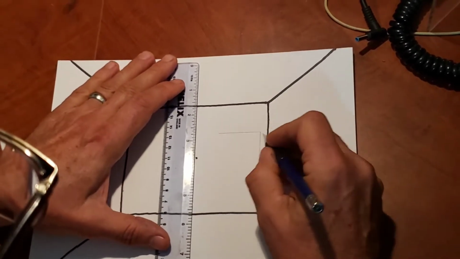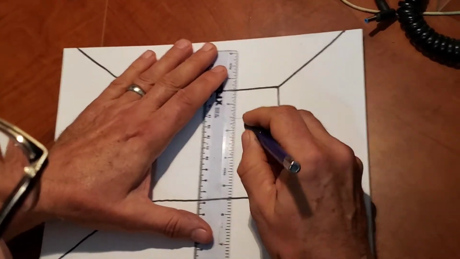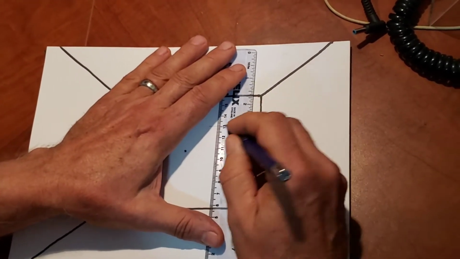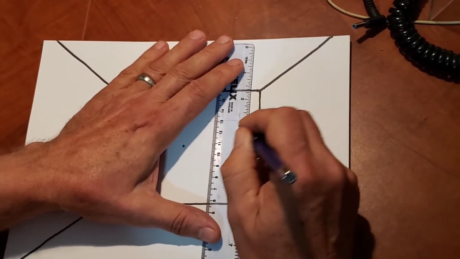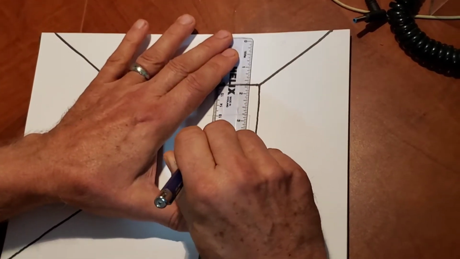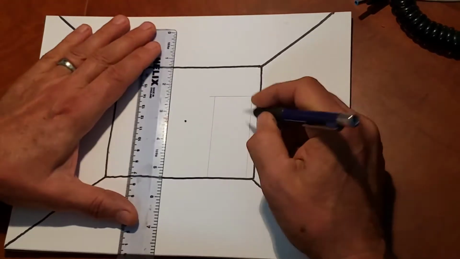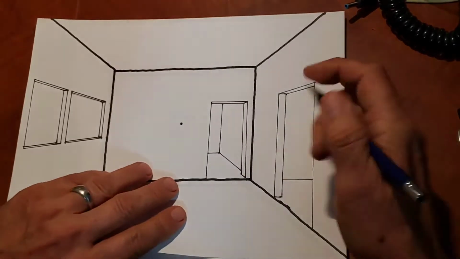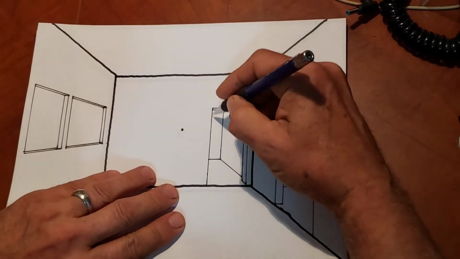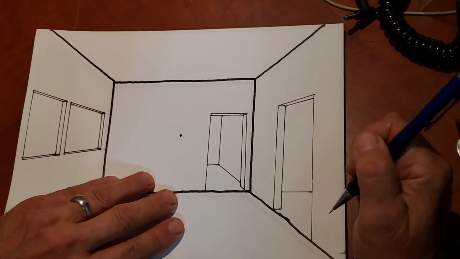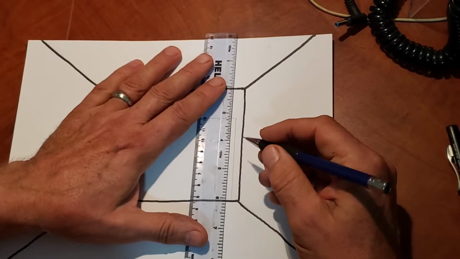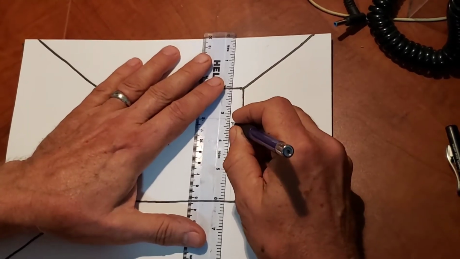And then as far as how thick the door is, how wide the door is, the ruler I'm using, I'm going just about a little bigger than the width of the ruler. That doesn't really matter too much. So we've just now drawn this part of the door. Okay? So the next thing he mentions is we need a width of the door opening.